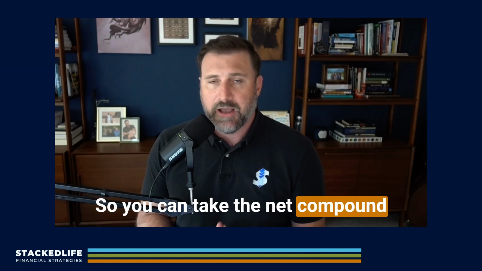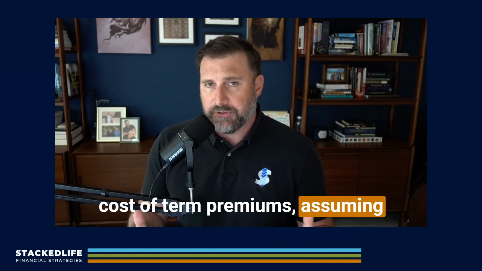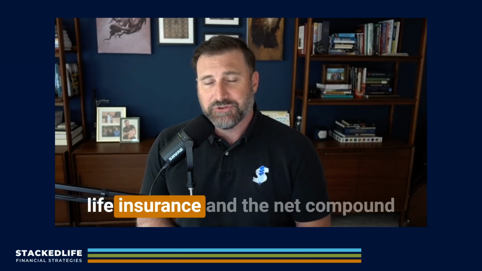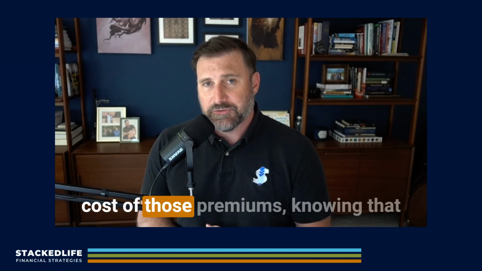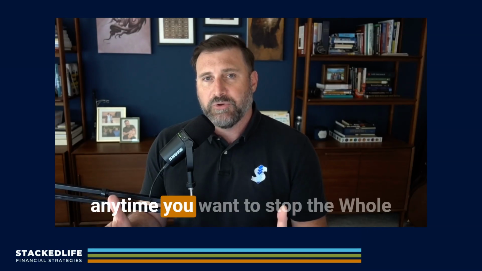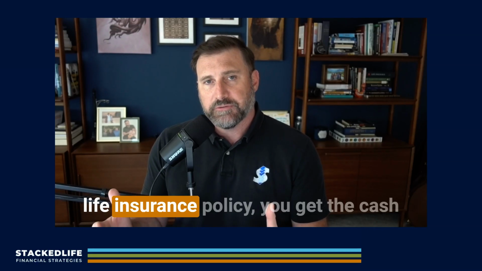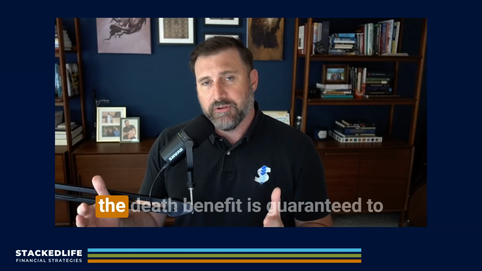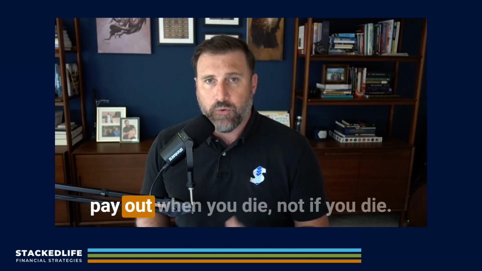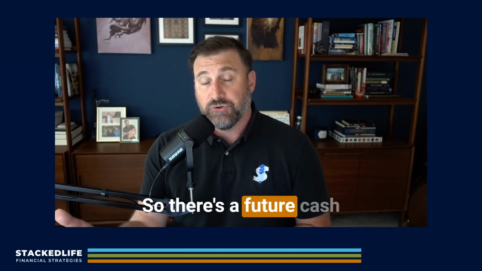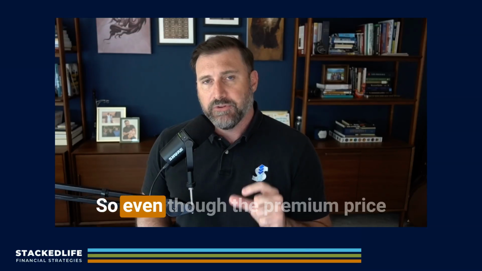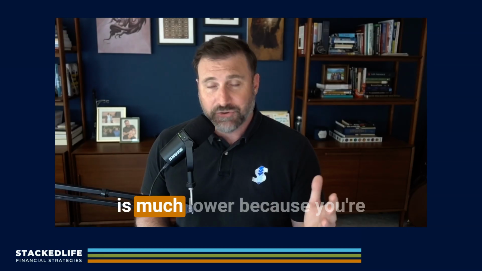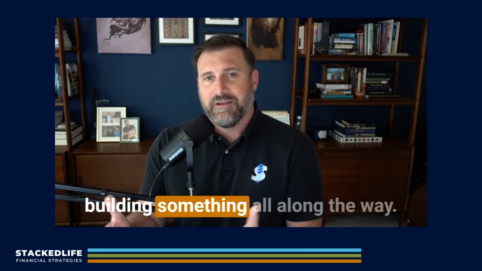So you can take the net compound cost of term premiums, assuming the death benefit does not pay out, and compare that to whole life insurance and the net compound cost of those premiums, knowing that anytime you want to stop the whole life insurance policy, you get the cash surrender value back, or you know that the death benefit is guaranteed to pay out when you die, not if you die. So there's a future cash flow involved there. So even though the premium price is higher, the net compound cost is much lower because you're building something all along the way.